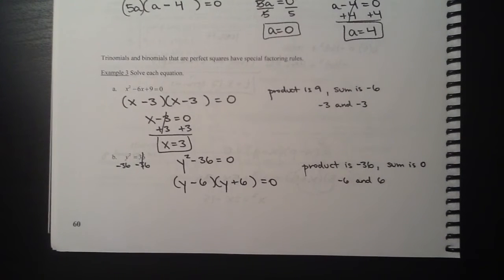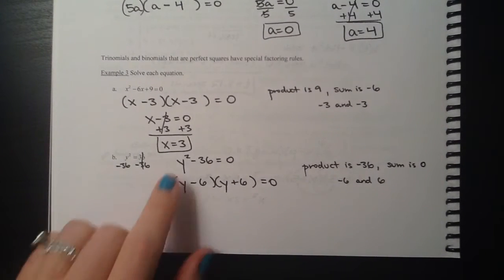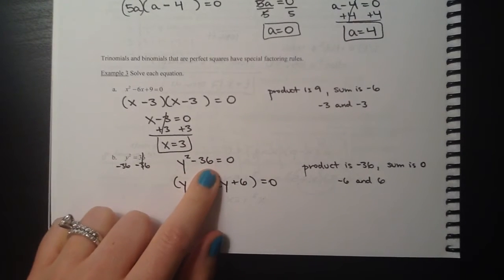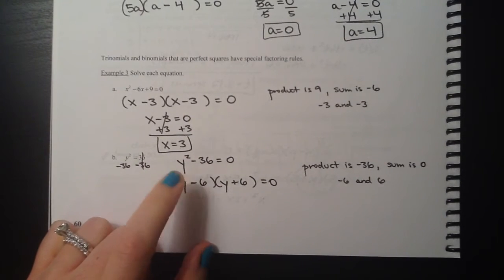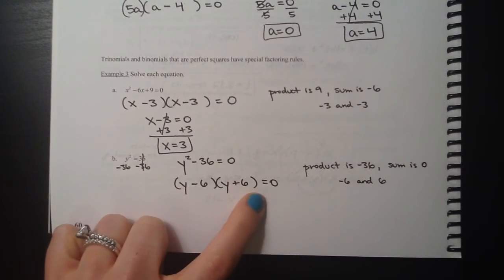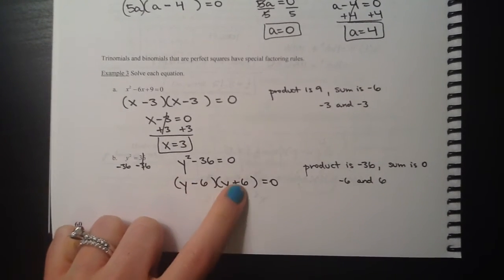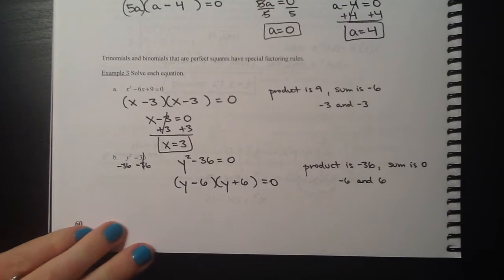This is a special factoring pattern called difference of squares. You guys might remember this one. Again, difference of squares. So y squared is a perfect square, 36 is a perfect square. So the pattern just goes y minus 6, y plus 6. So it's always y minus, y plus. That's the difference of perfect squares.